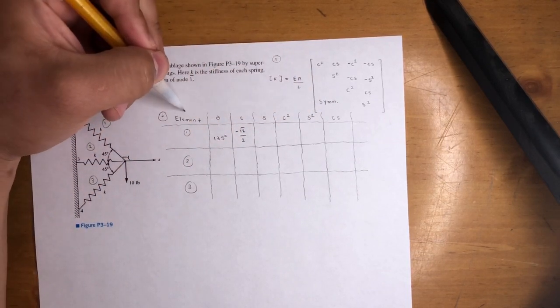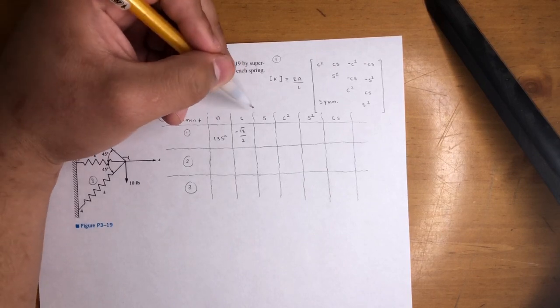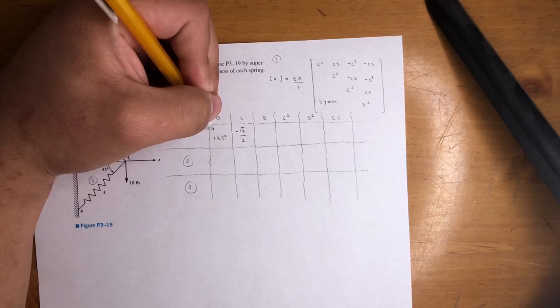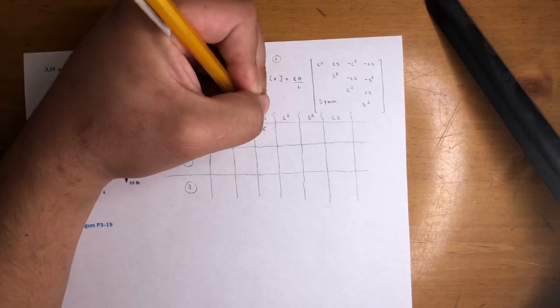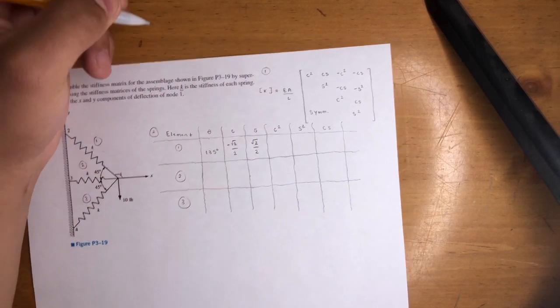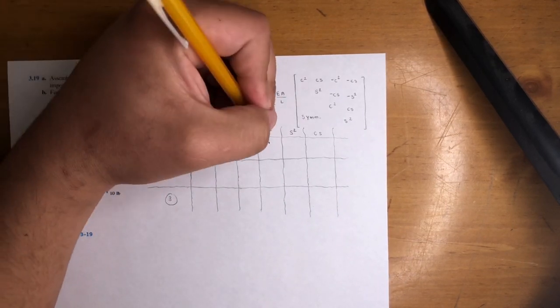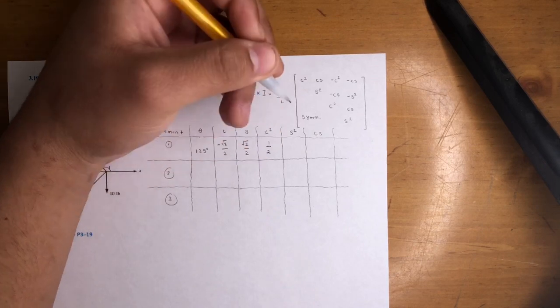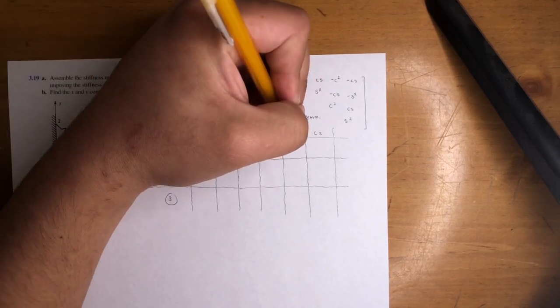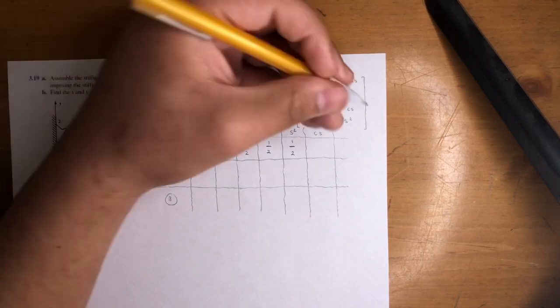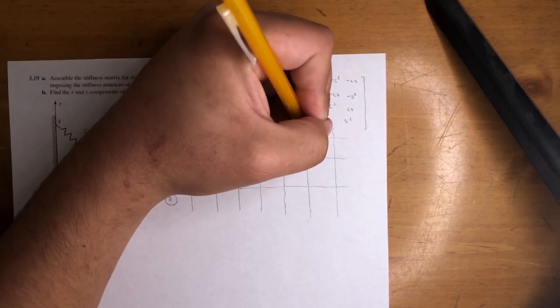It's like steps: first the element, then theta, then the cosine and sine. The sine of 135 is radical 2 over 2. Cosine squared is positive 1/2, sine squared is positive 1/2, and cosine times sine is negative 1/2.